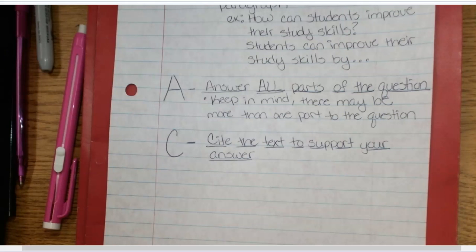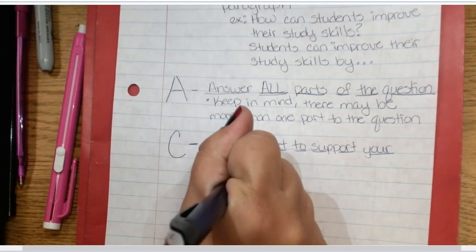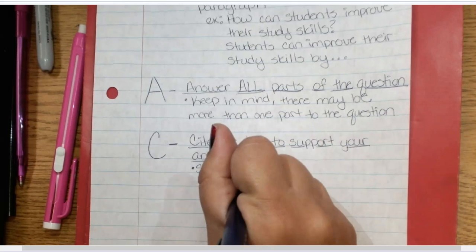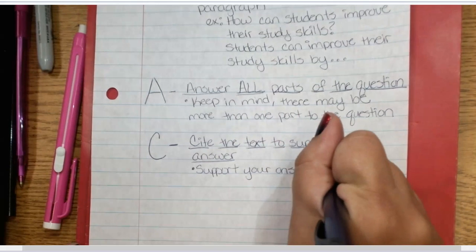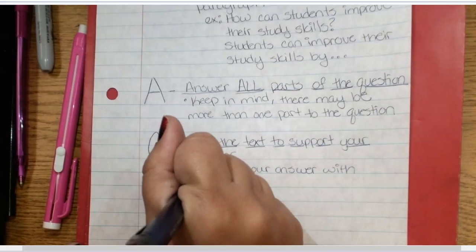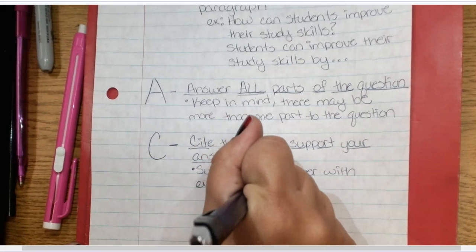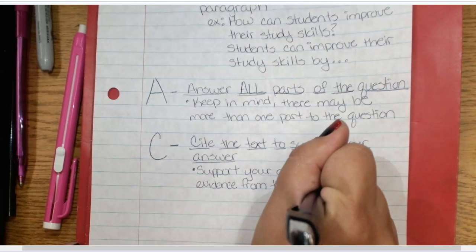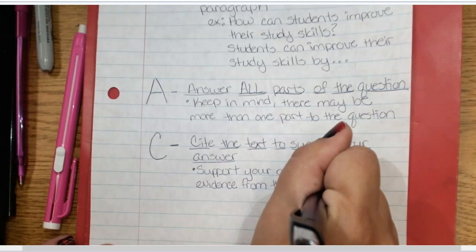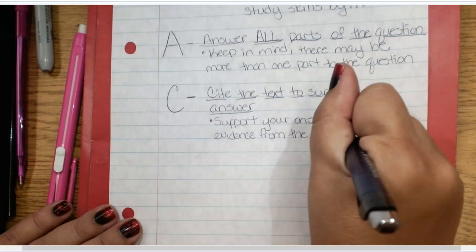So let's finish the C. Cite the text to support your answer. Support your answer with evidence from the text. If you use a direct quote, make sure you use quotation marks.